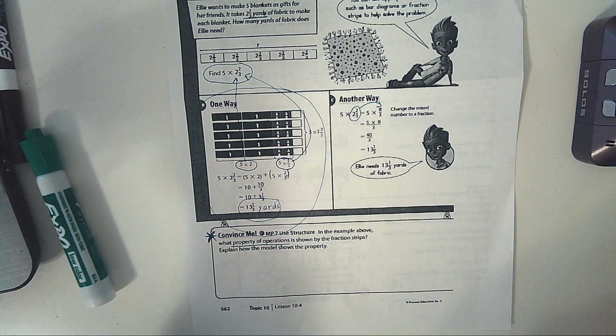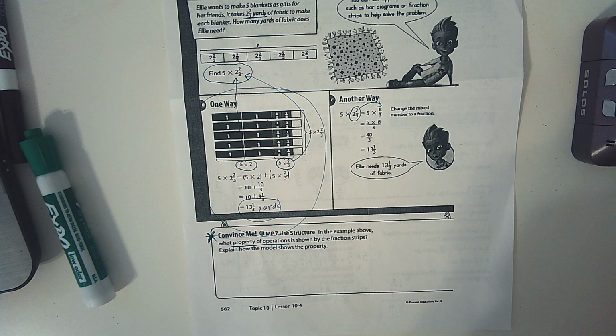Looking at the convince me, the convince me says use structure. In the example above, what property of operations is shown by the fraction strips? Explain how the model shows the property. Just going to move that to the side for a second, and you might even forget what properties of operations are, and that's okay, because I don't think that you're sitting at home thinking about the properties of operations while all of this is going on, because I know I'm not.